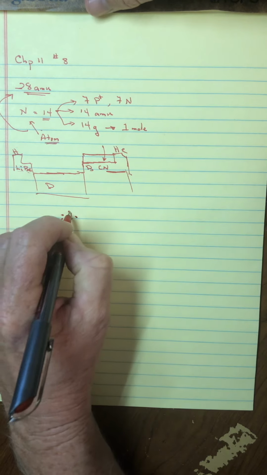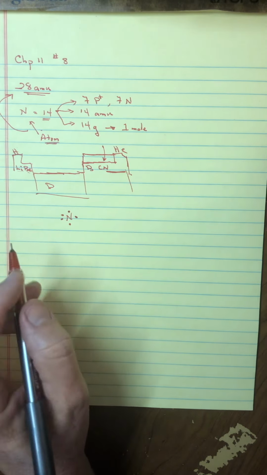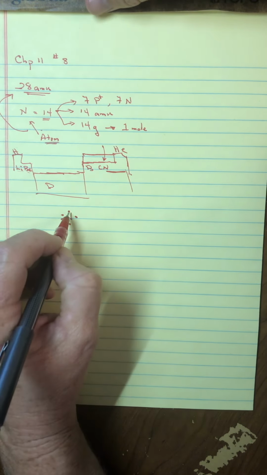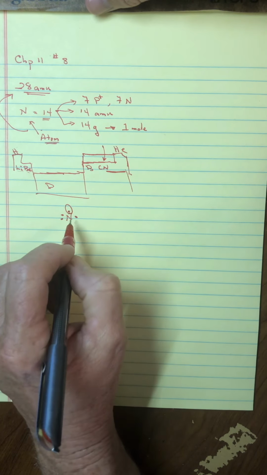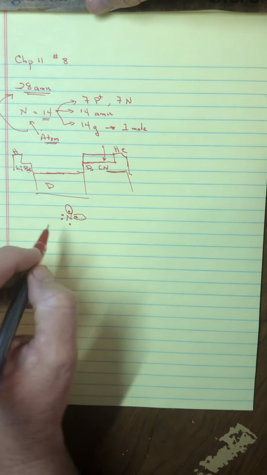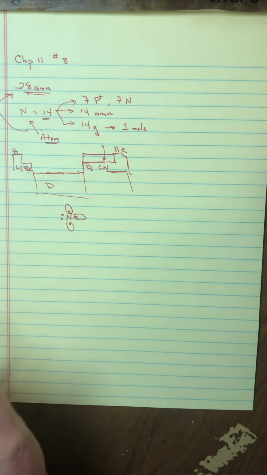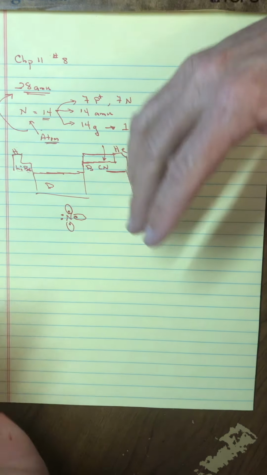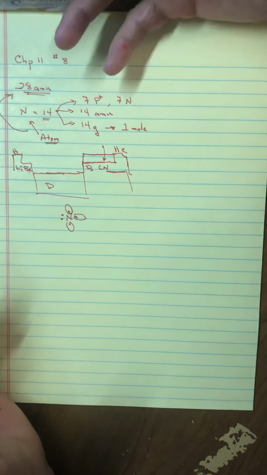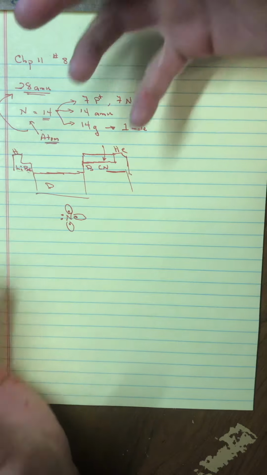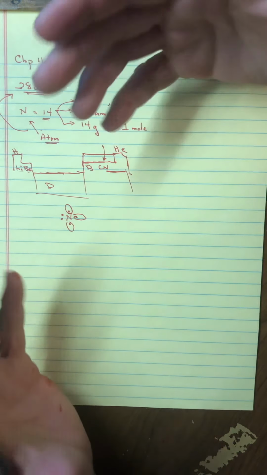And if I do kind of a Lewis electron drawing here, this electron on the nitrogen wants to bond, this one wants to bond, and this one wants to bond. And they love to bond with themselves. This is called covalent bonding. And most of the things in the world love to bond to themselves.